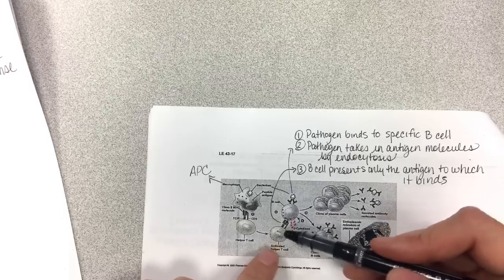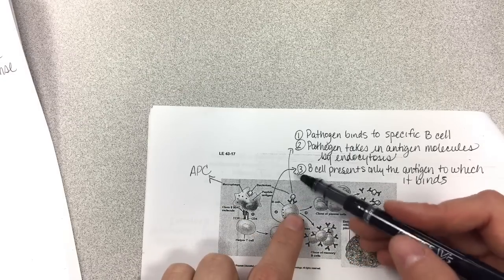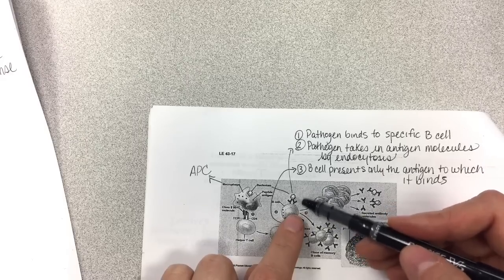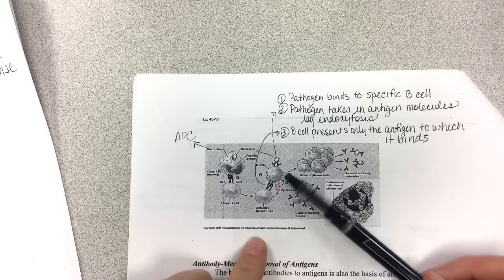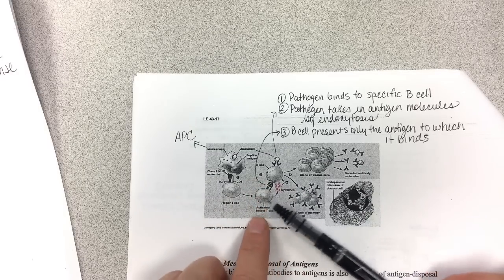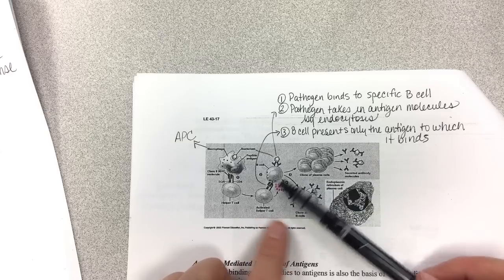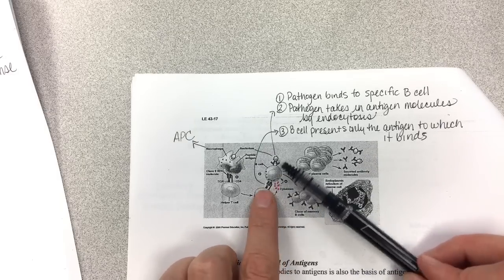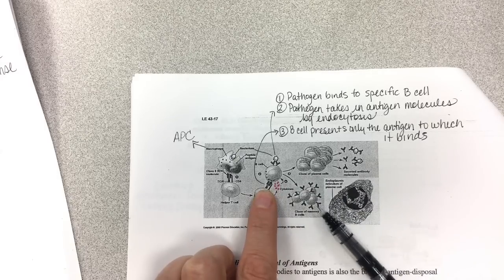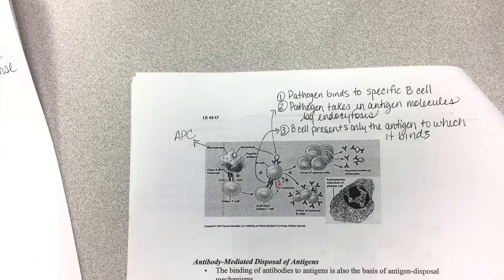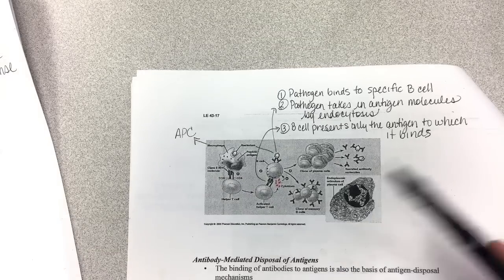So the B cell is activated by the helper T cell as well as with the binding of the pathogen. Although most of the time, you need the helper T cell to bind to the B cell. The binding of the pathogen alone will not activate the B cell to trigger clonal selection. You need the activated helper T cells.